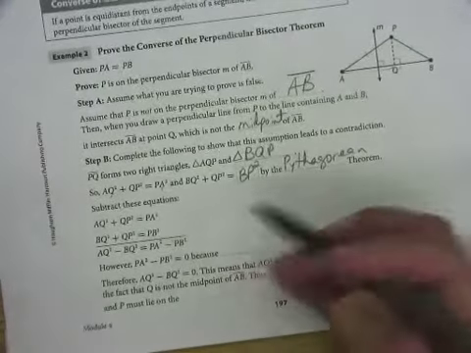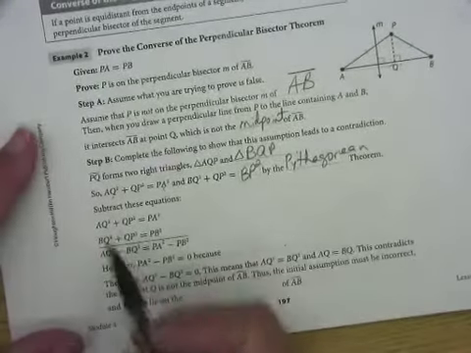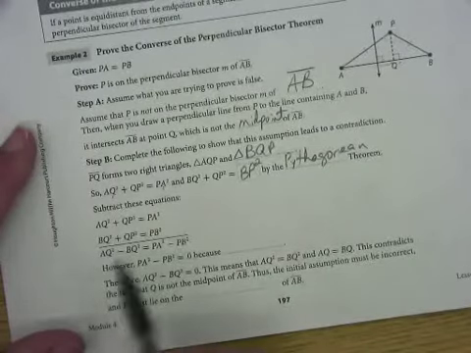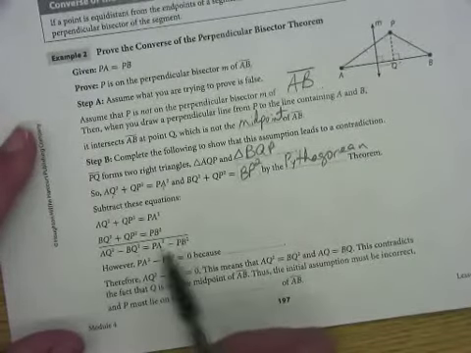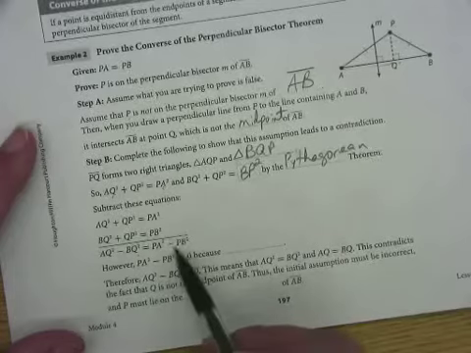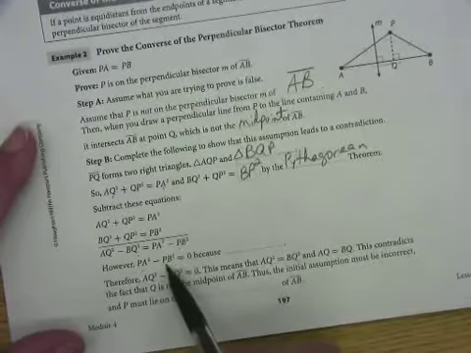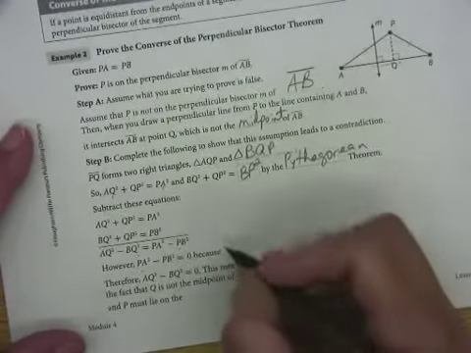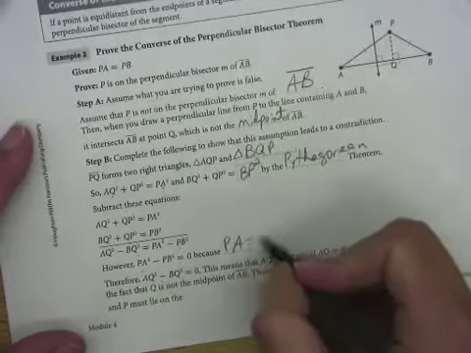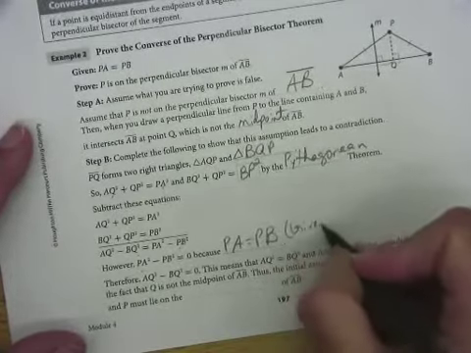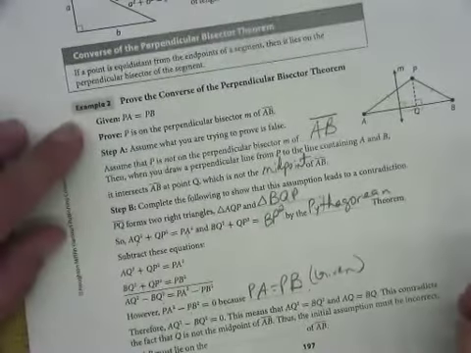Then it says subtract the two equations. I'm allowed to do that. When I subtract those two equations, I end up with AQ squared minus BQ squared and PA squared minus PB squared. But I know that PA squared minus PB squared will equal 0 because PA equals PB. That was given to us back here.